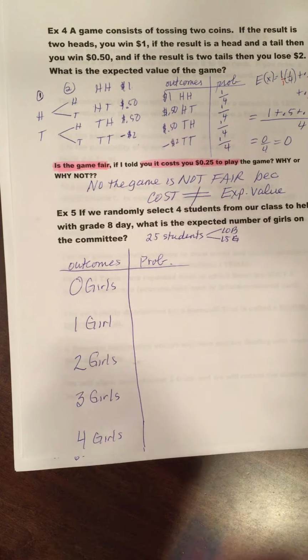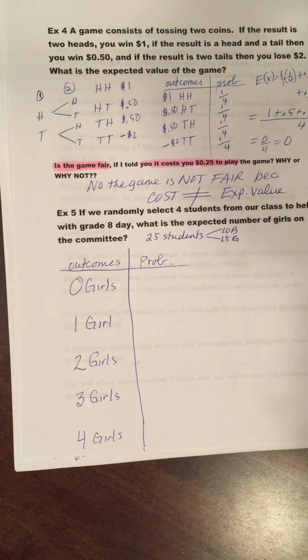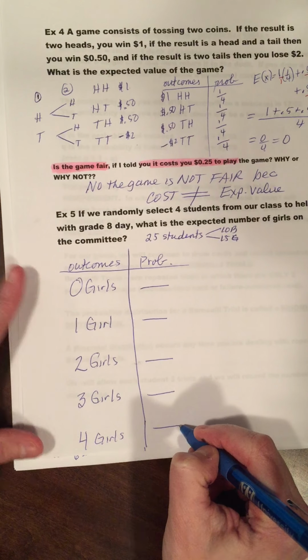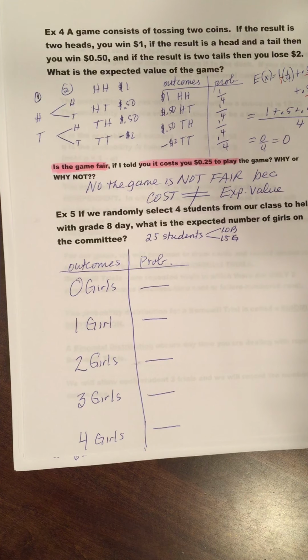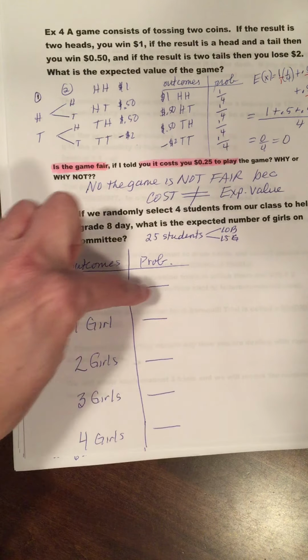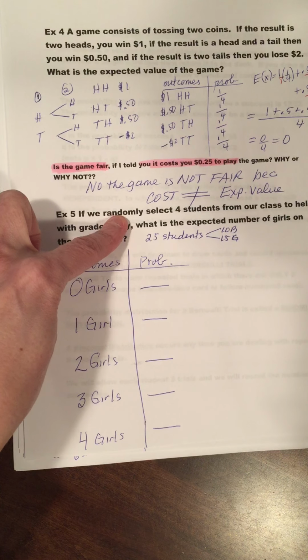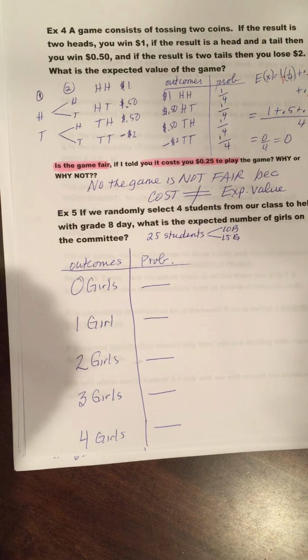Probability. Now, what's so great about this unit is we pull on a lot of stuff that we've done before. So if I'm looking for an associated probability for each of these, I've got to look at, well, what type of question is this? We've seen a coin toss, a couple coin tosses.